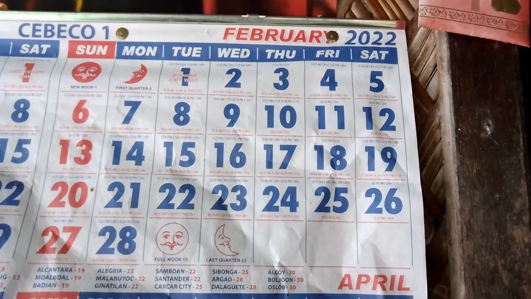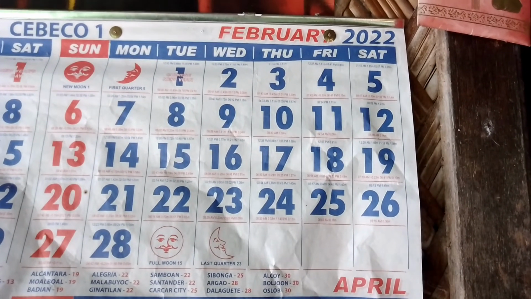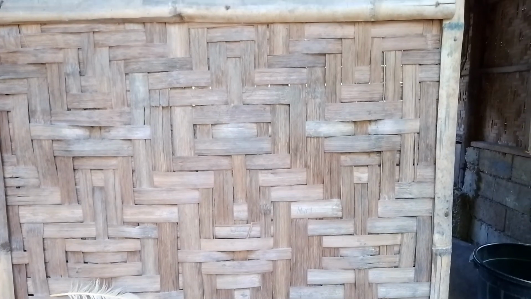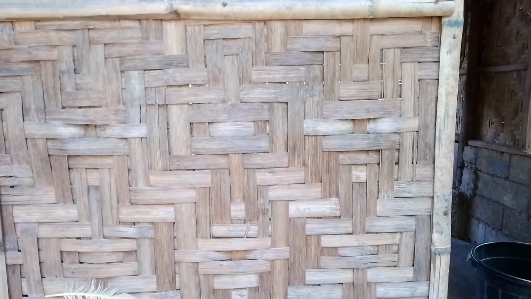So the box is also an example of tessellation. This basket also is an example of tessellation. So this shirt is an example of tessellation. So this one also is an example of tessellation.